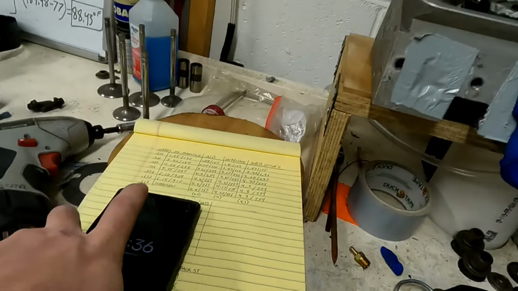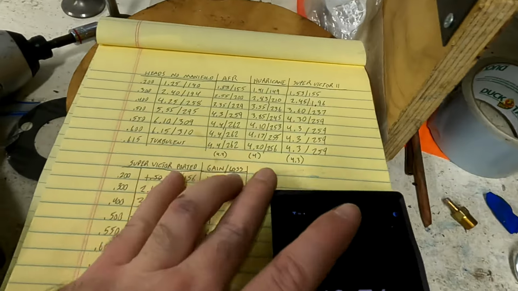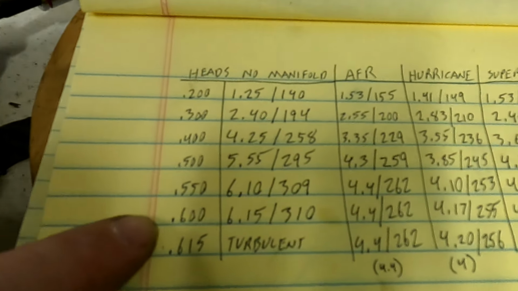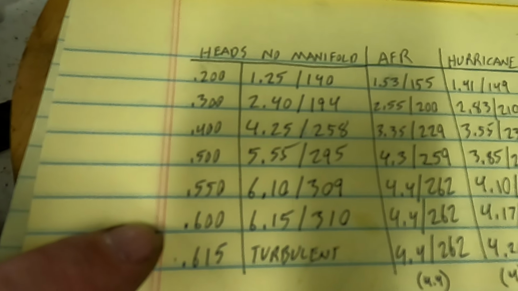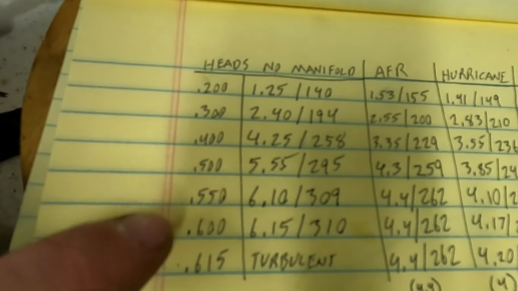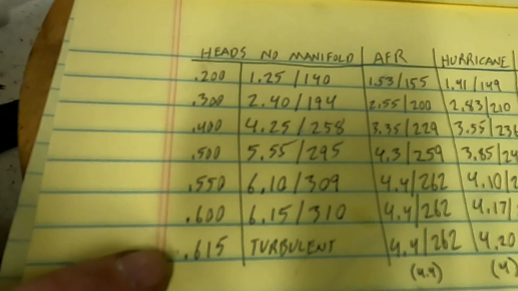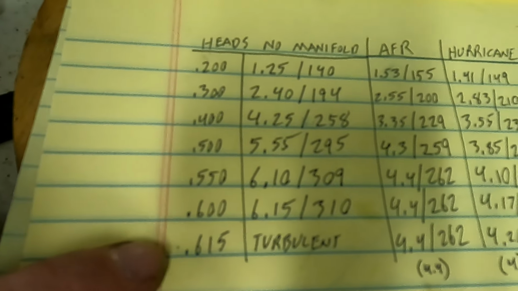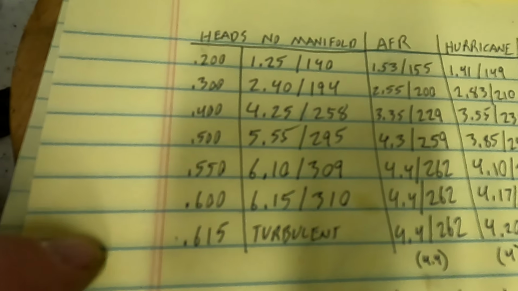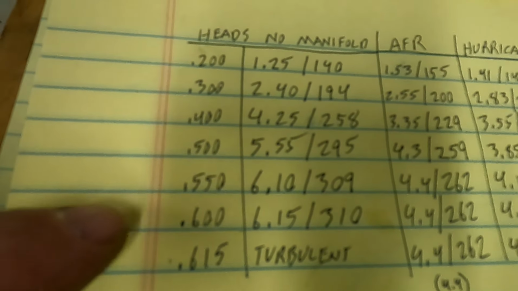From the last video, this was what it flowed with no manifold installed. It really started to get turbulent at 600, and at 615 it was just completely gone. It wasn't flowing any more air.